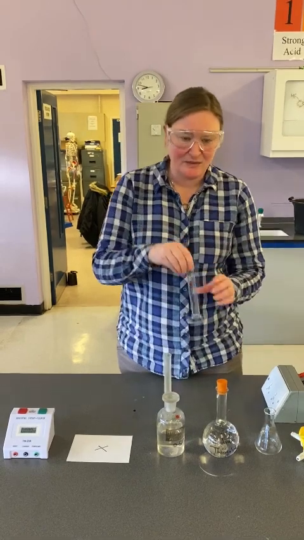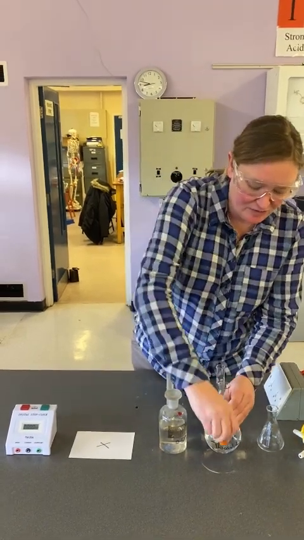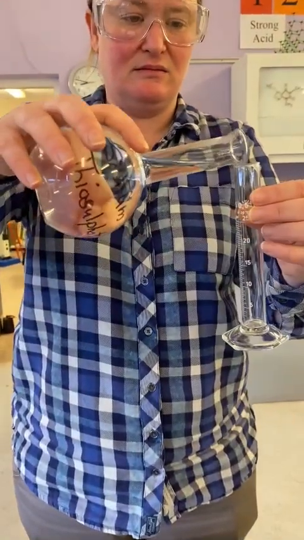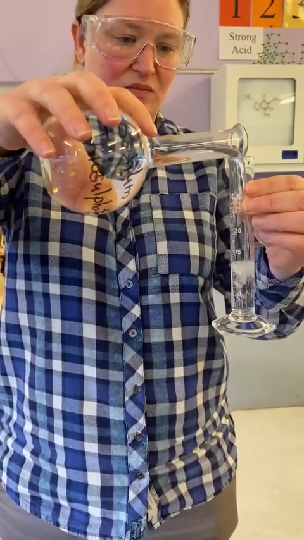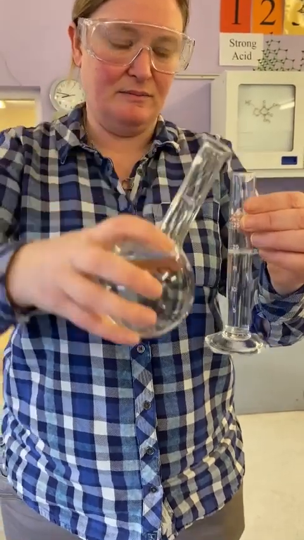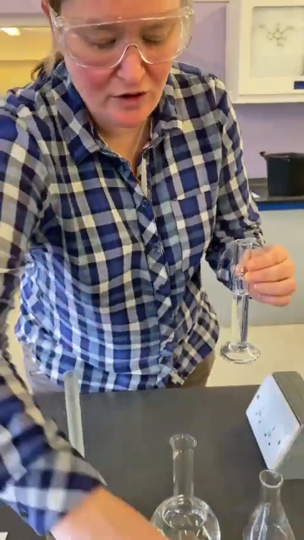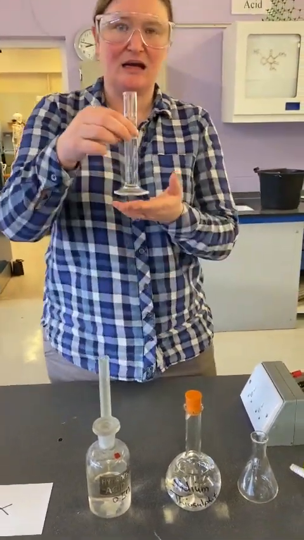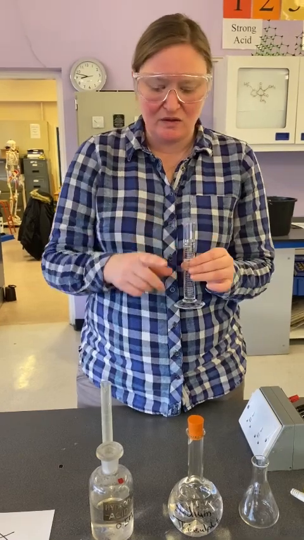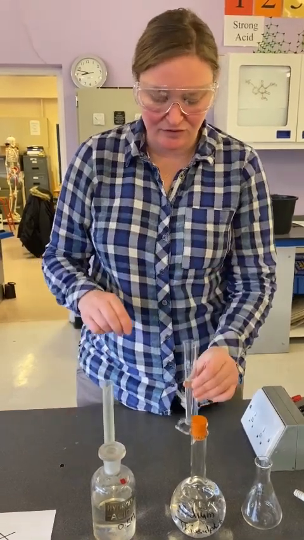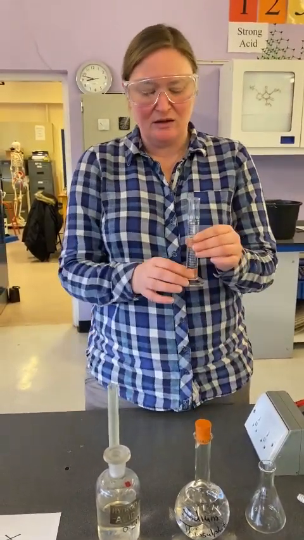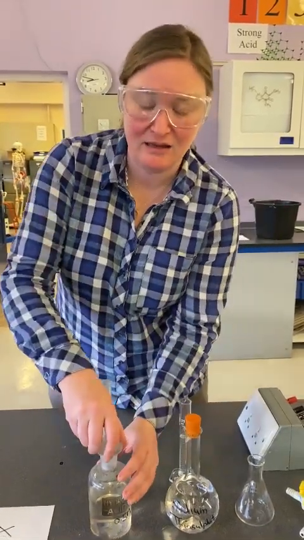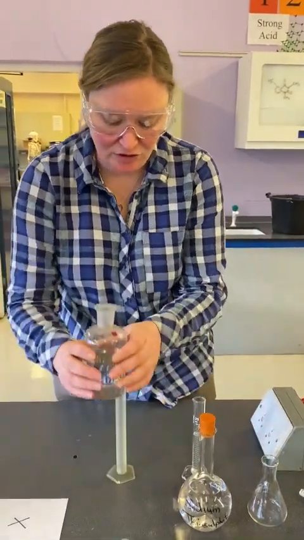I'm going to take a glass measuring cylinder and I'm going to measure out 20 mils of sodium thiosulfate. Don't worry about learning the spelling as long as you recognise the chemical, sodium thiosulfate. And I'm using a glass measuring cylinder so that I can tell it's going to be different from the hydrochloric acid, because if we get those mixed up, they'll start reacting in the measuring cylinder before the reaction starts, and you'll see why that might be a problem in just a moment.